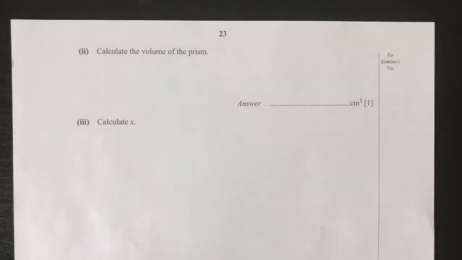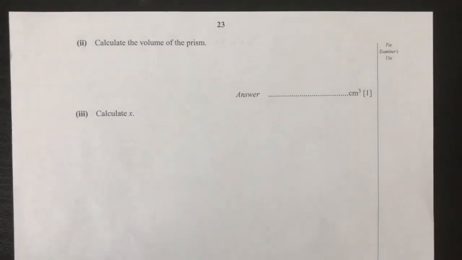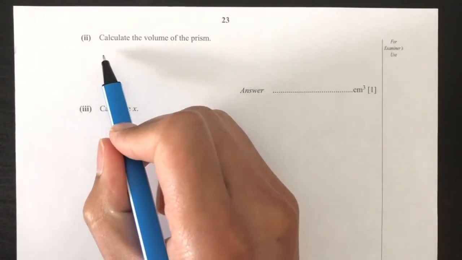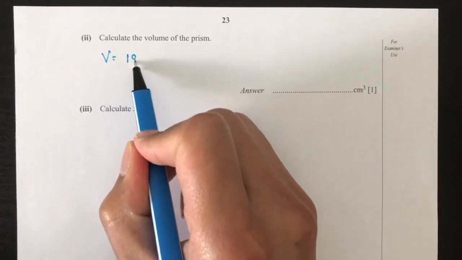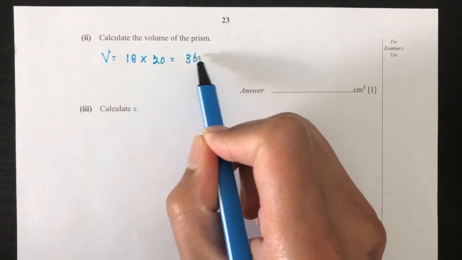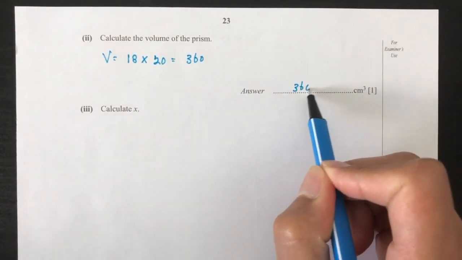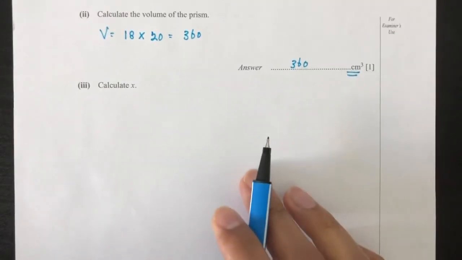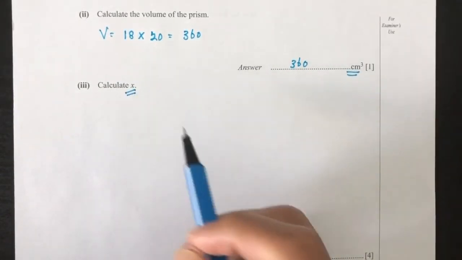Now move on to part 2. It says find the volume of the prism. Pretty easy, the volume will be the area of cross section times length, which is 20. That will be 360 centimeters cubed.